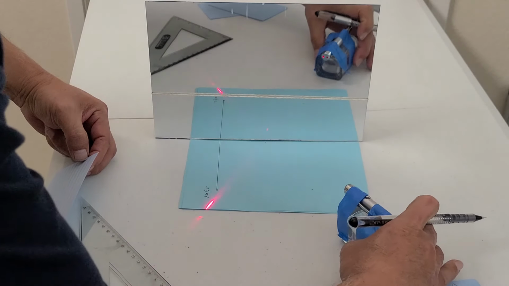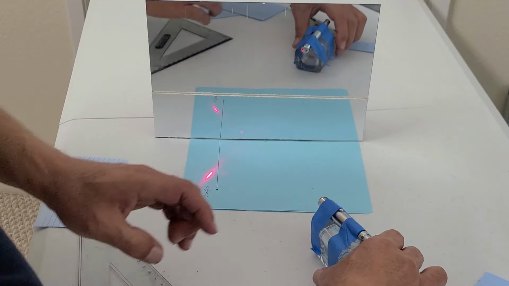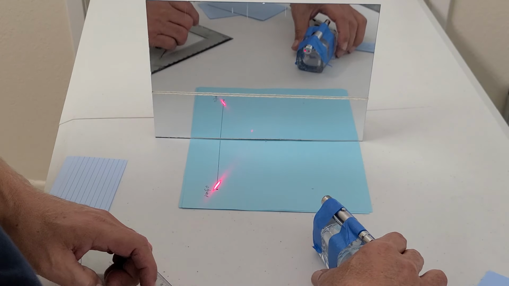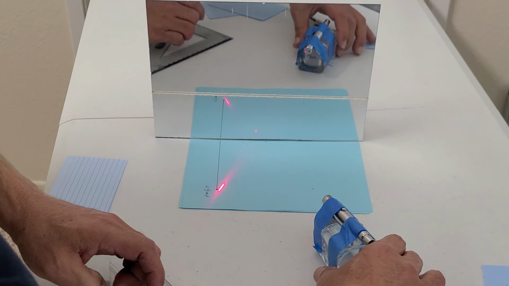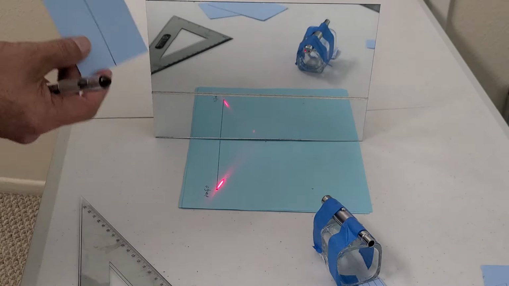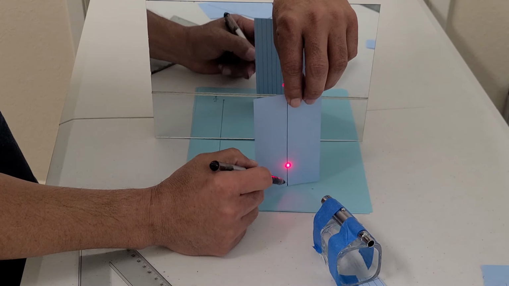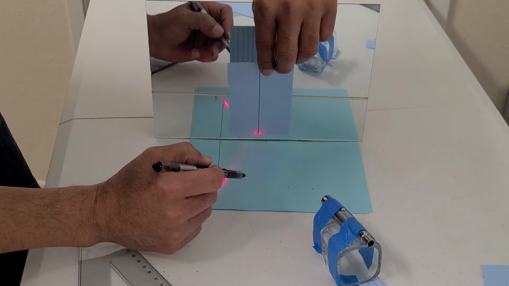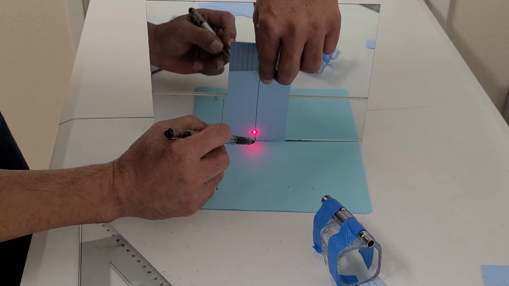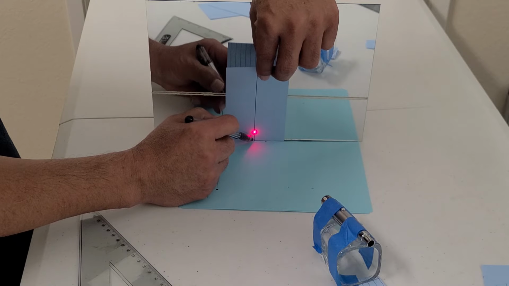Let's change the angle. Imagine now we have this angle right here. One more time, let's locate the image. Okay, perfect. We're hitting the object in this way with the laser. And one more time, let's trace the path of the laser on the paper. This is one point right here. Let's go to the mirror, close to the mirror. Imagine it goes right there.